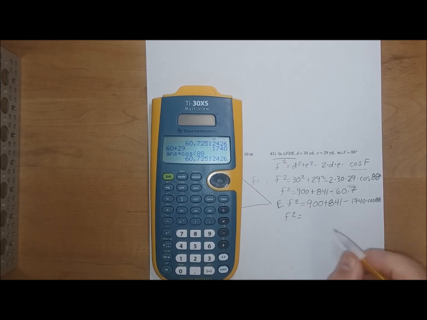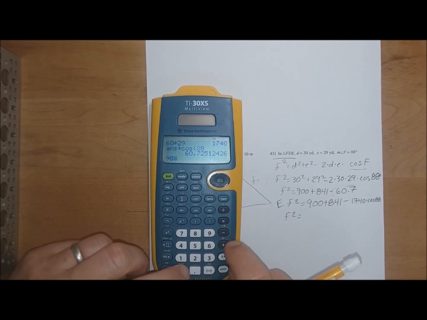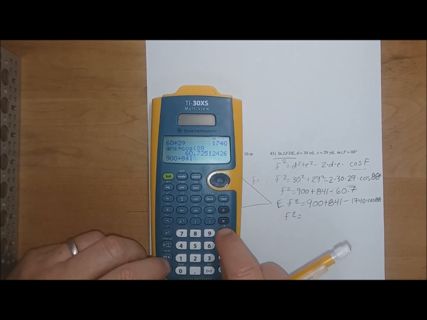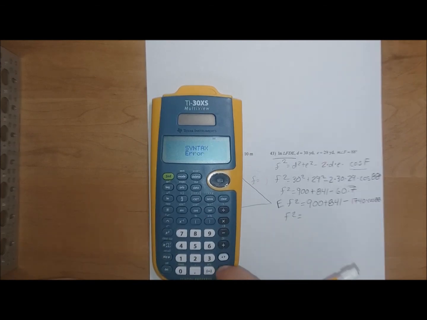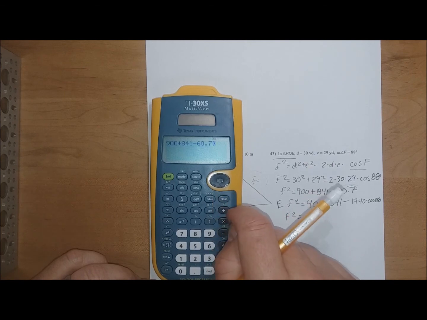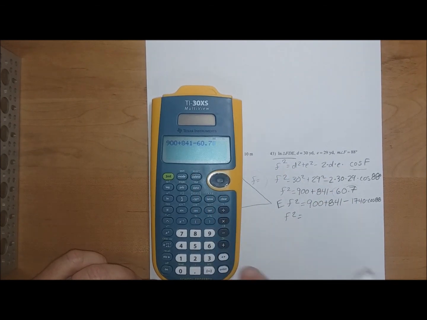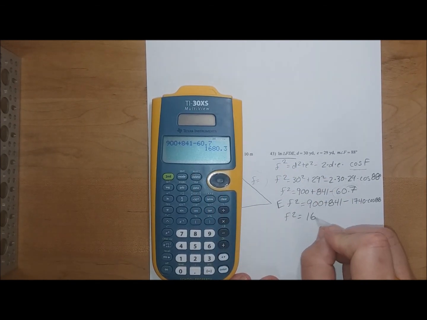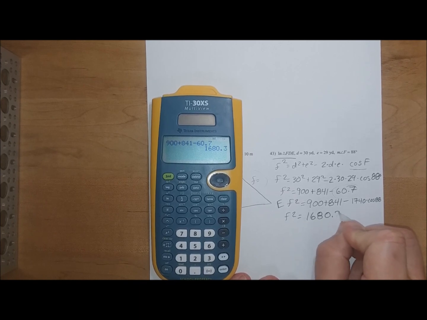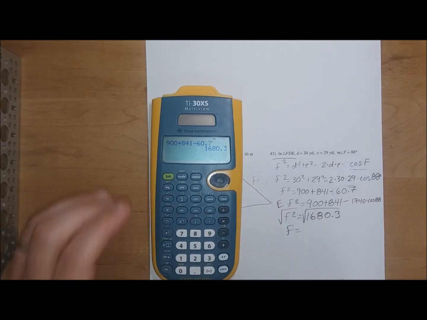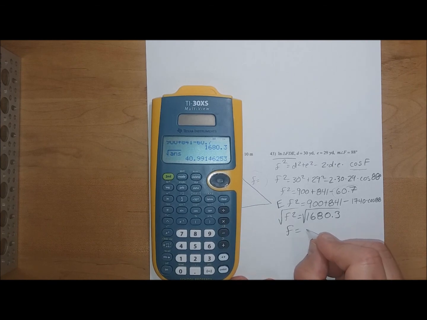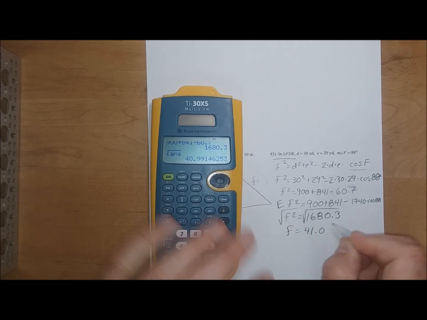F squared equals 900 plus 841 minus 60.7. Syntax error because I put in a parentheses where none was required. F squared equals 1,680.3. How do I find F now? I'm going to take the square root of both sides. I get F equals 40.99. We'll round that up to 41.0.